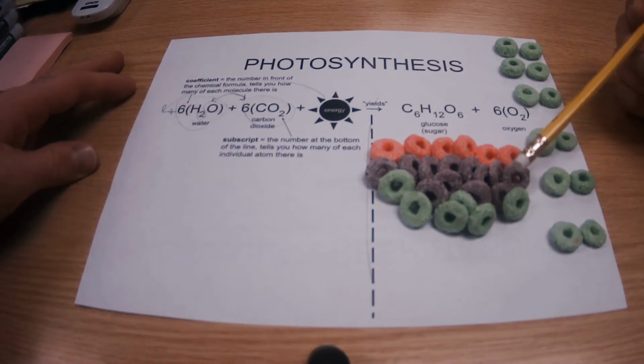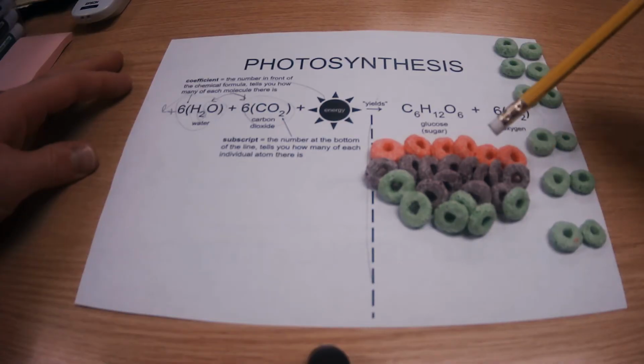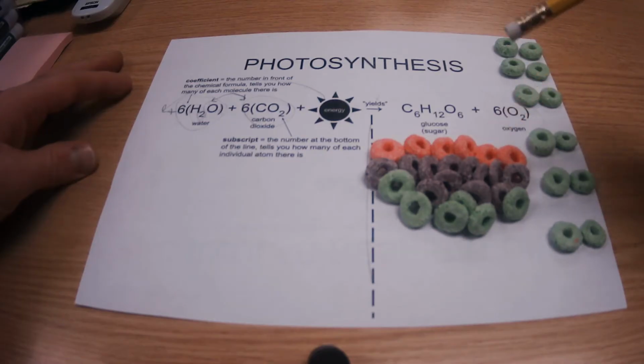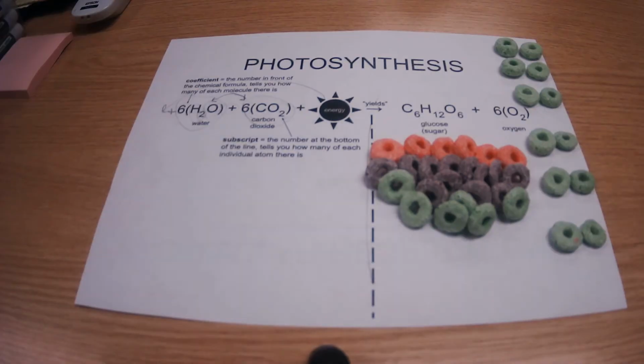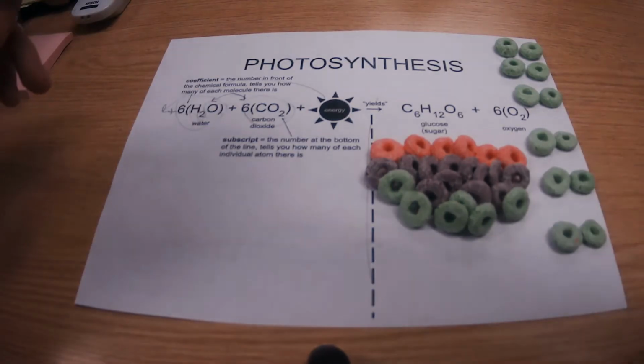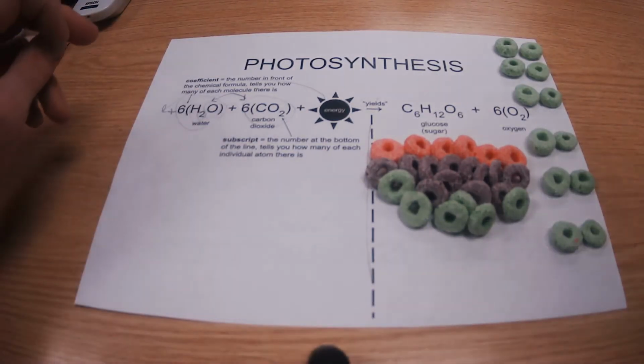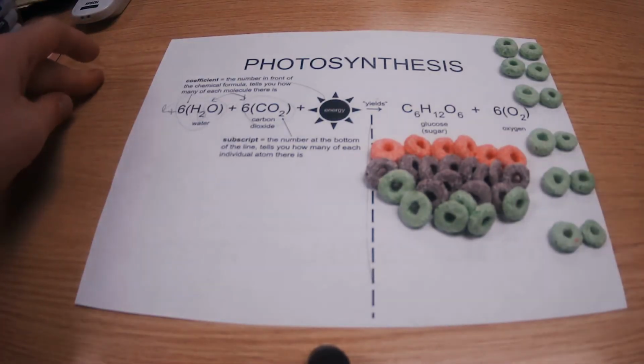Here's something that people don't understand. Plants don't do photosynthesis to get energy. They do photosynthesis to make sugar. They still have to break that sugar down to get the energy out of it, though. So plants just don't automatically get energy from the sun. They get the opportunity to store energy as sugar and then break it down in cellular respiration.